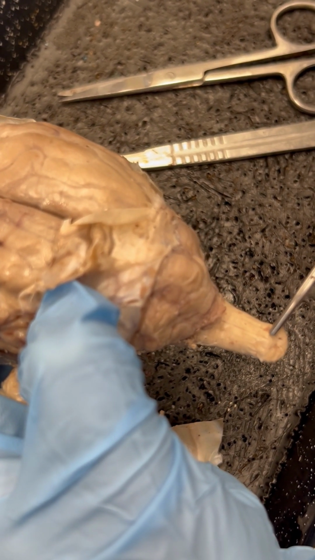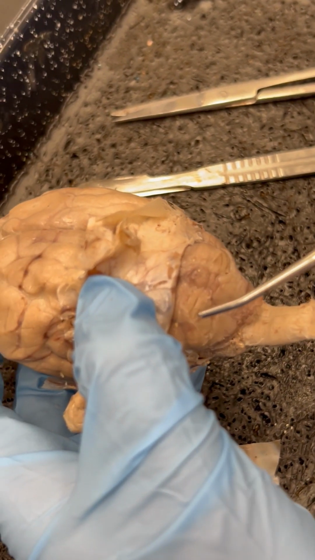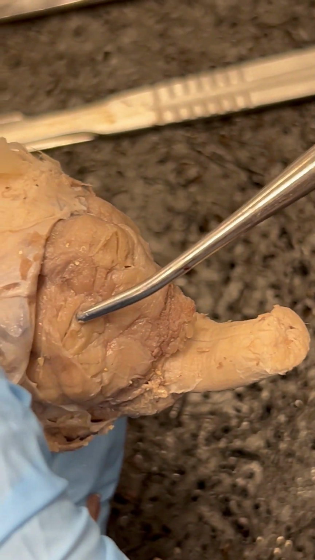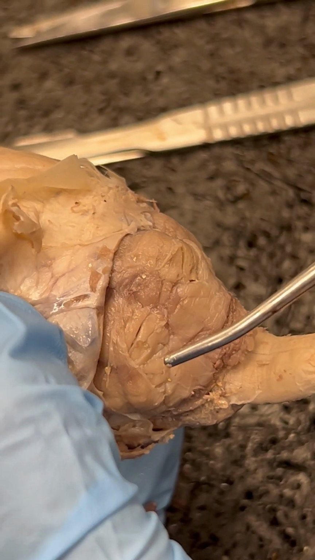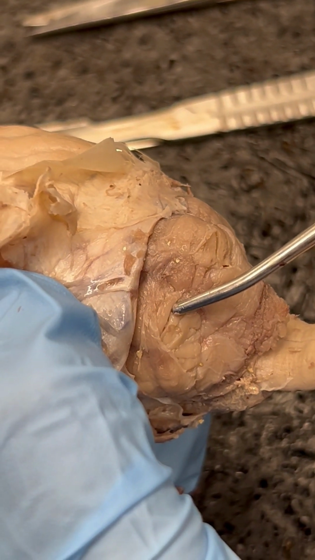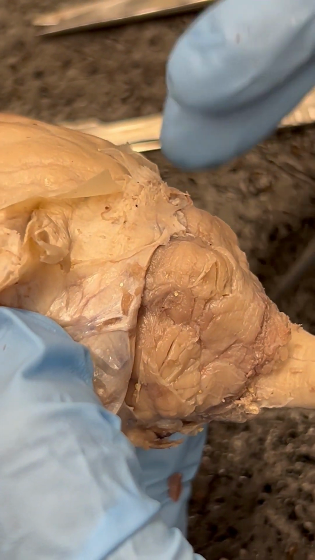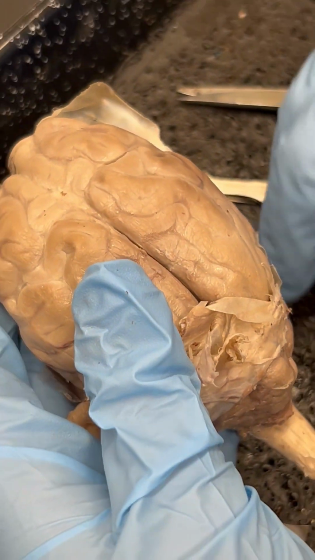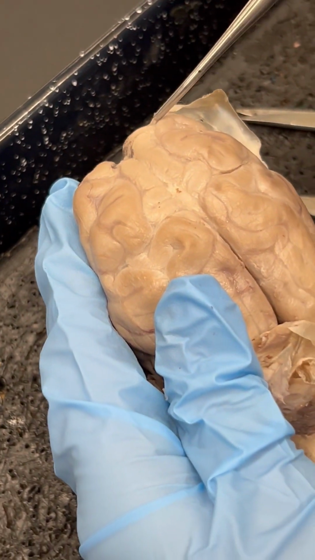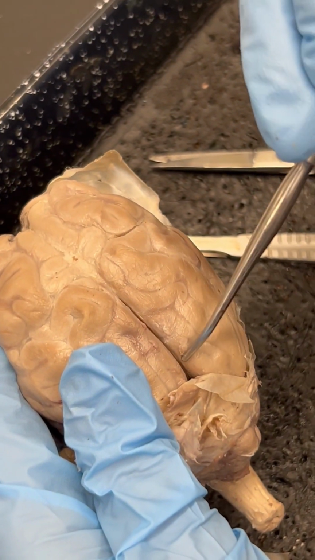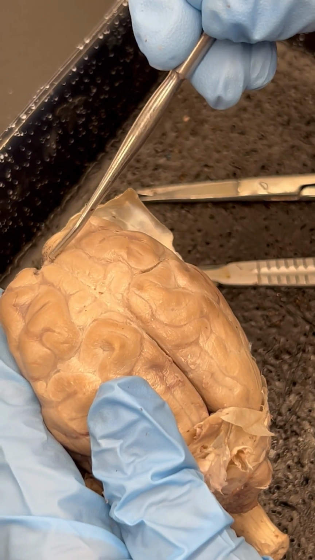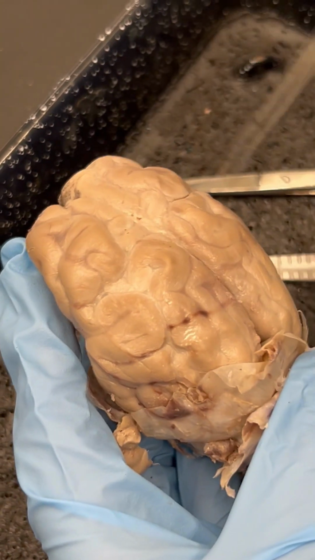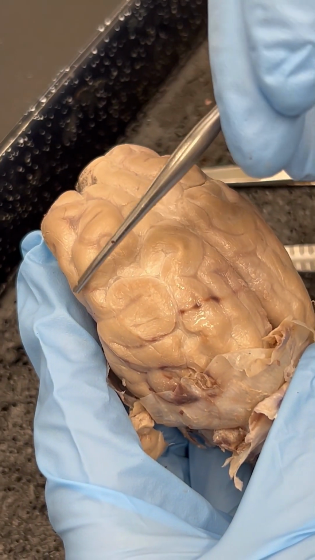Number eight are the folia, which are the irregular folds in the cerebellum that are broken up by different grooves. Examples of folia are what I'm touching with my probe. And then last but not least, we have the cerebral hemisphere. Just like the cerebellum has hemispheres, so does the cerebrum. This whole portion, separated by that median sulcus, is a cerebral hemisphere, and the other cerebral hemisphere is along this side.